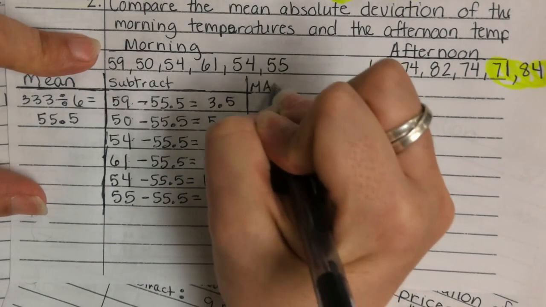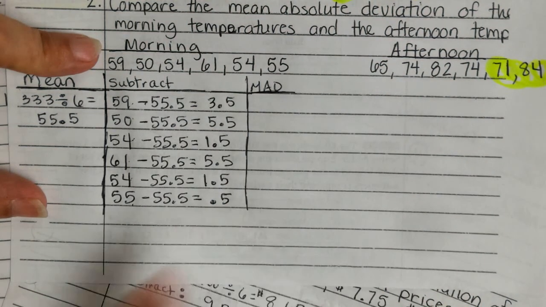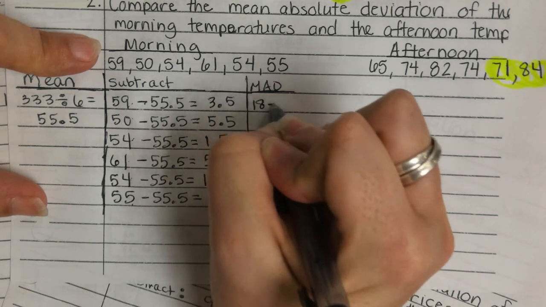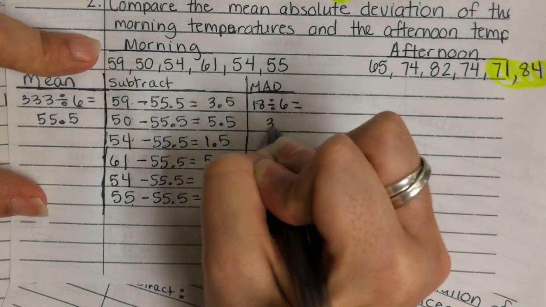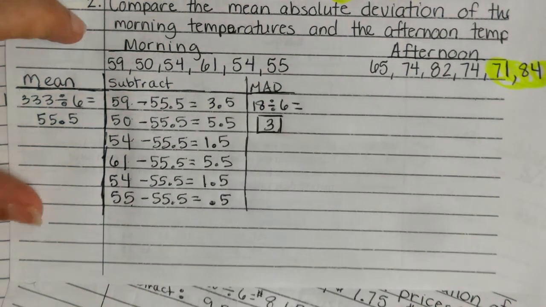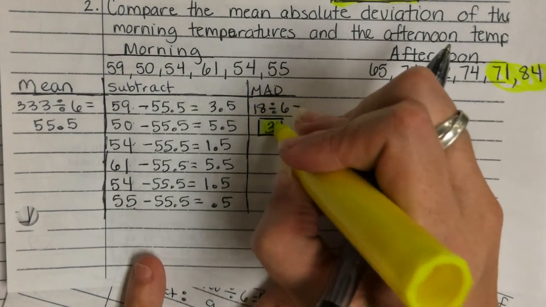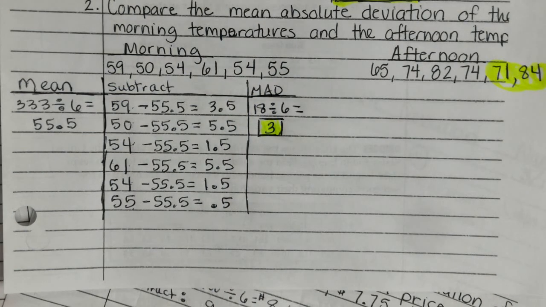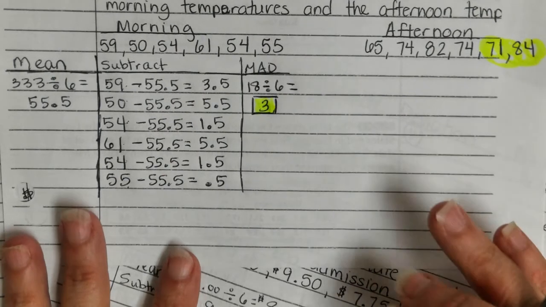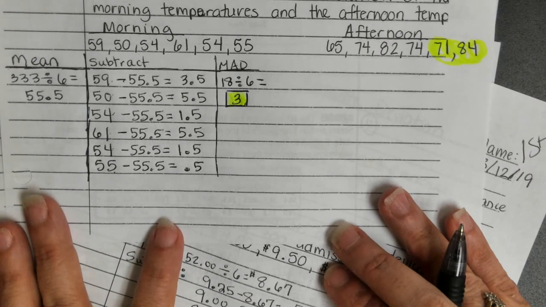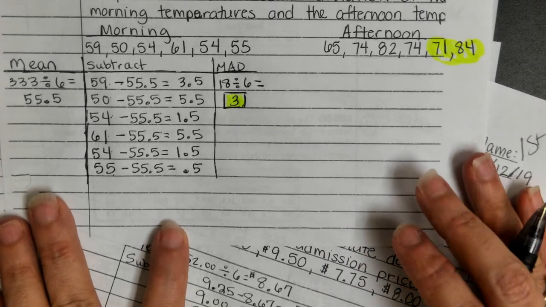The last step was the MAD, where I literally take all those little numbers, add them up, and divide. I divide by 6, so it is 3. So that MAD for the morning is 3 degrees. So if you think about it, that's not a lot of degrees. That means every morning it's about the same temperature. Okay, not 3 degrees, it's spread apart by 3. I'm glad you said that though, I never thought about that. It's spread apart by only 3 numbers, on average. It's an average of an average, basically.